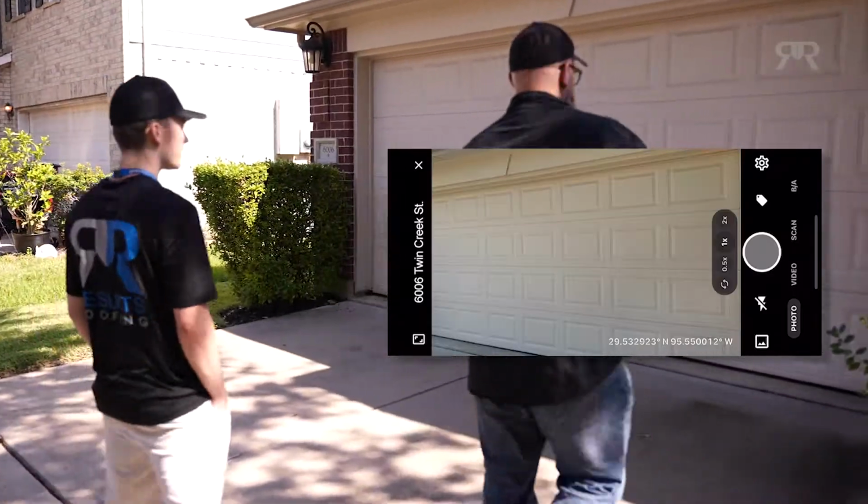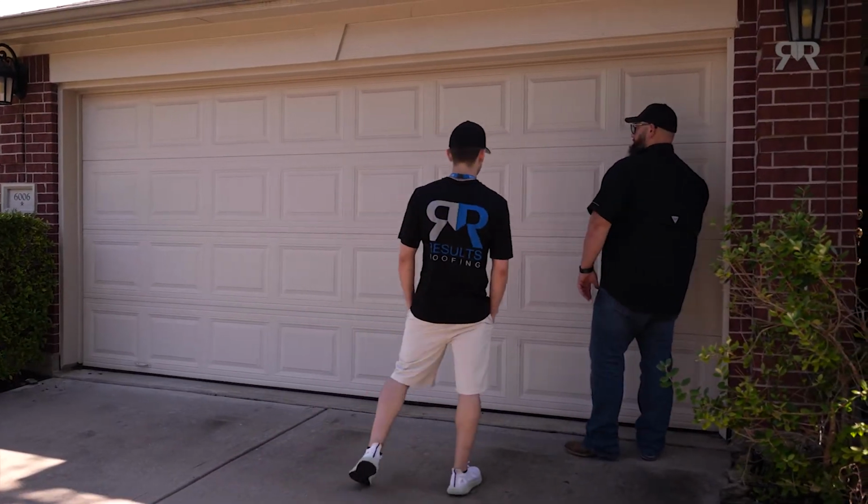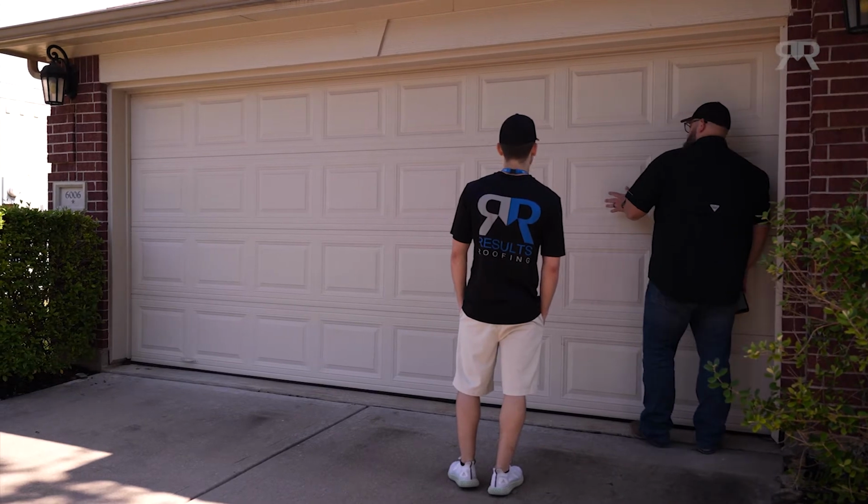Now I'm gonna come look at the garage door. I'm gonna take an overview photo of it. Anything just pops out at me real quick. Which on garage doors, it's super hard. You have to get angled.